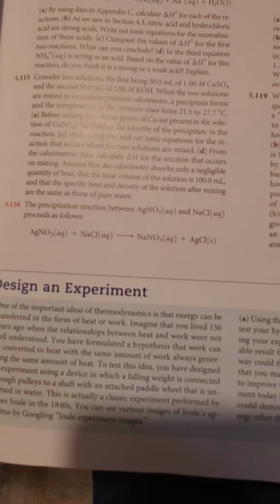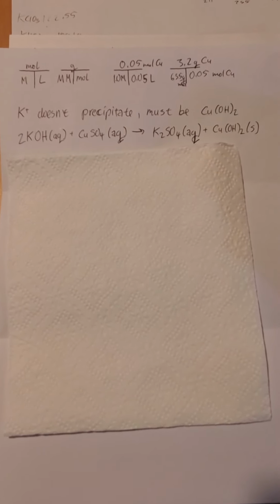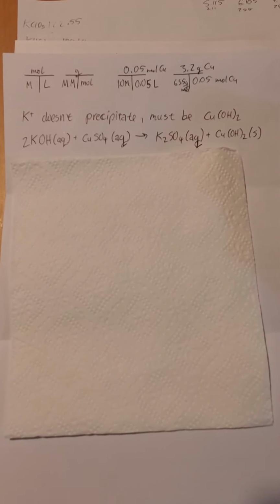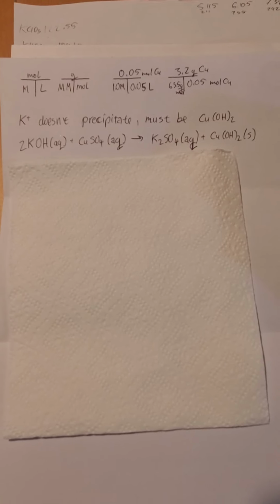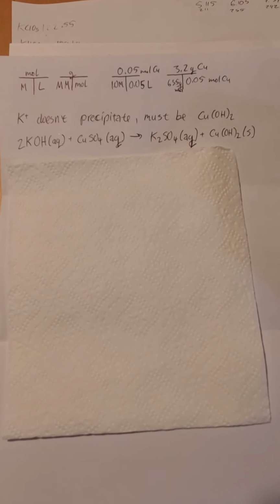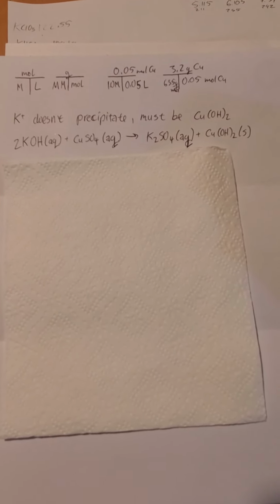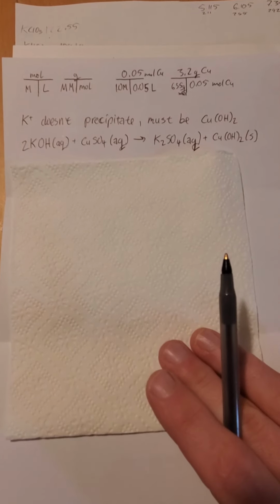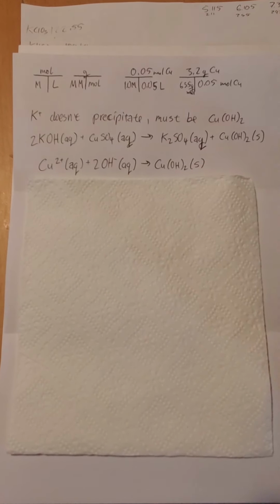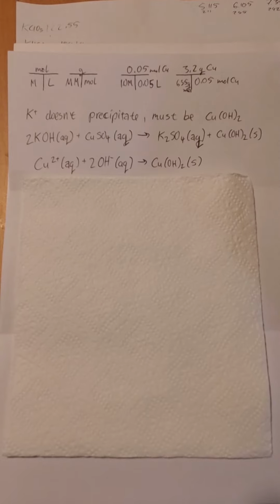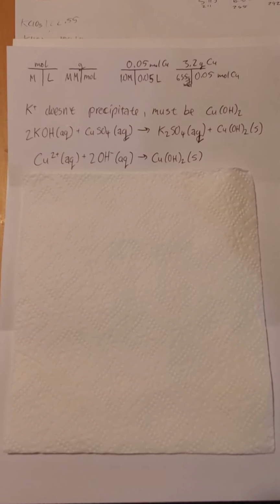All right, part C, write the complete and net ionic equations that occur when the two solutions are mixed. All right, well, that's pretty straightforward. So there is the complete equation. 2 potassium hydroxides with 1 copper sulfate make a potassium sulfate and a copper hydroxide, with 3 of them being aqueous and the last one being solid. But the net ionic equation is just simply the copper reacting with the hydroxide to make cupric hydroxide.